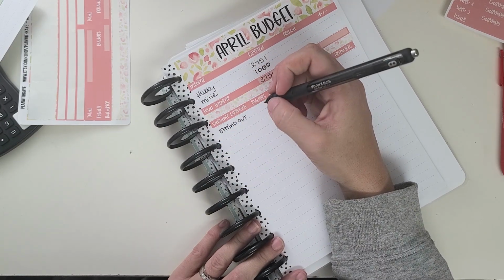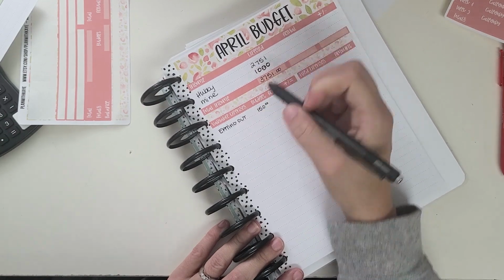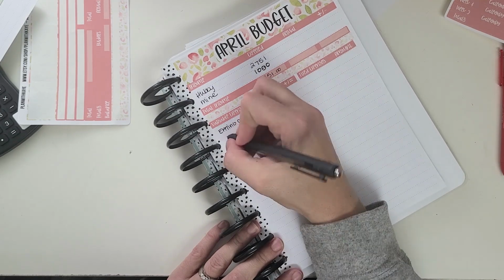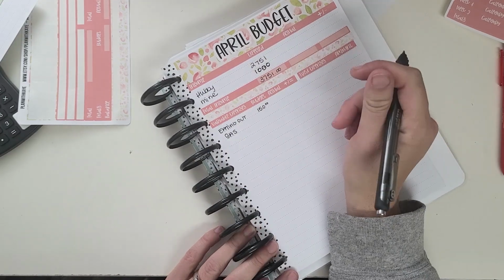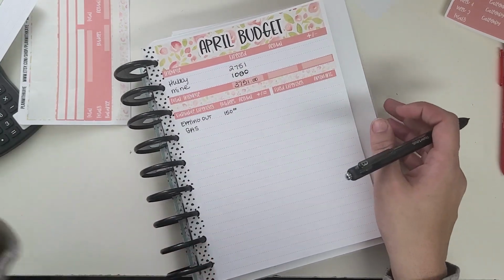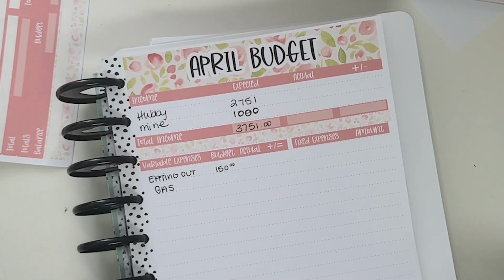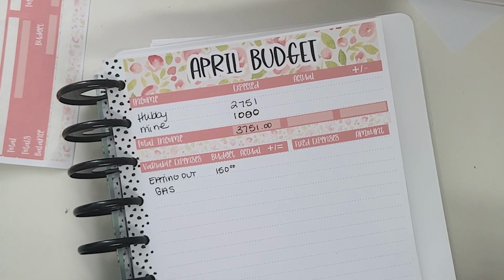Ooh, I upped our eating out budget to 150 and we still went over that. Gas. Okay, so we've lost a couple of practices, for one basketball team.